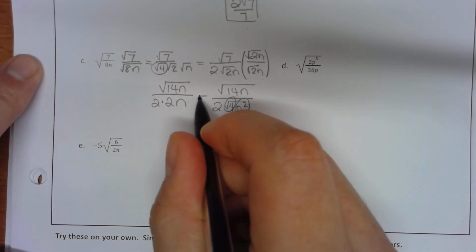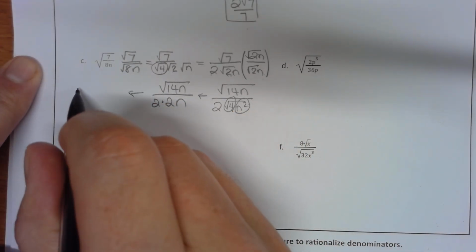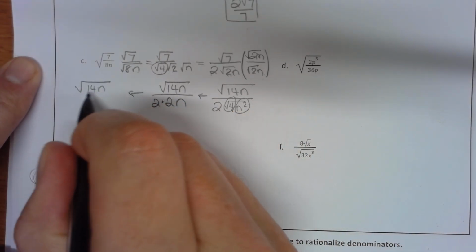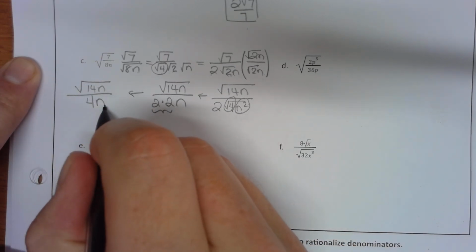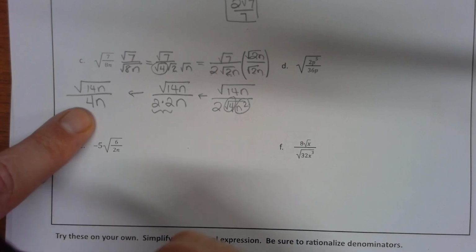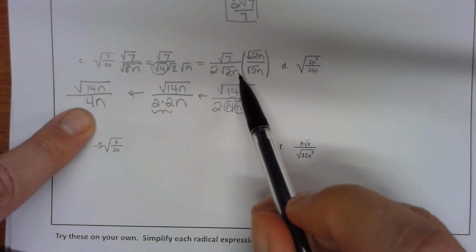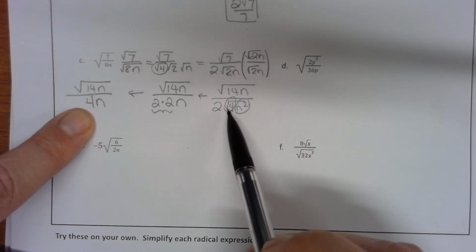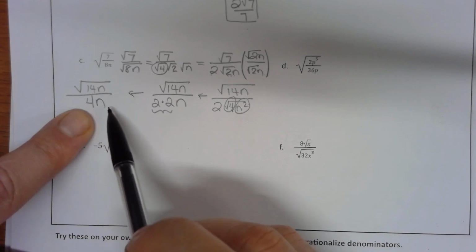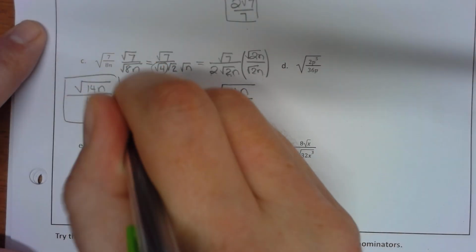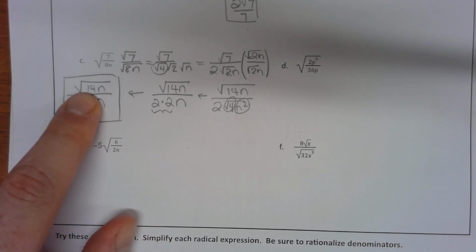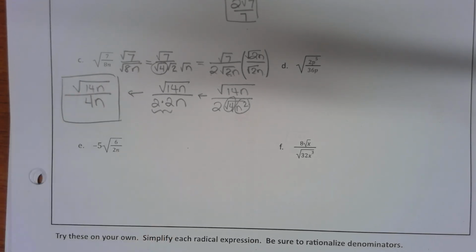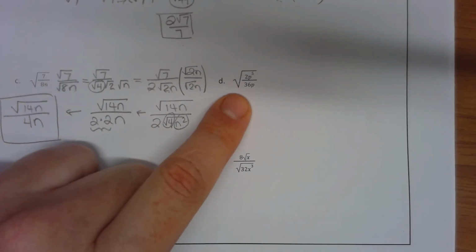One last step as we work from right to left. The numerator again stays the same, 14n. The denominator, we're going to multiply the two 2's to make a coefficient of a 4 and an n. So multiplying by the radical from the denominator makes the denominator no longer contain a radical. That rationalizes your denominator. One last look. 14 does not have a perfect square that divides it and is not an even power, so this one is completed.